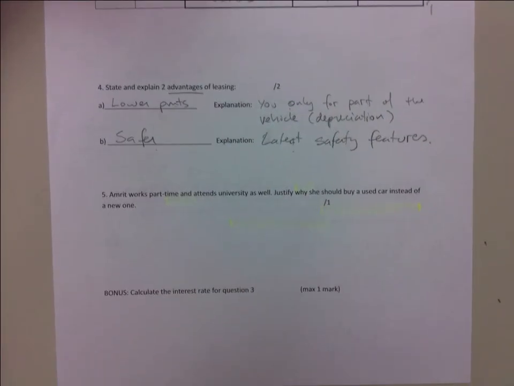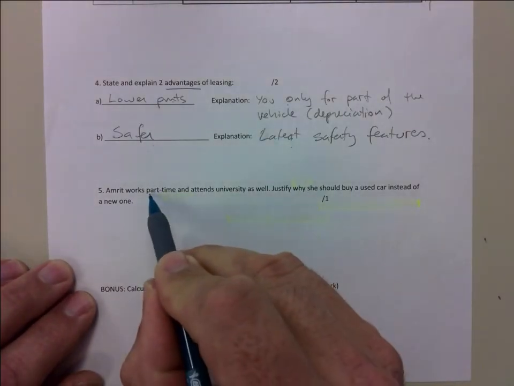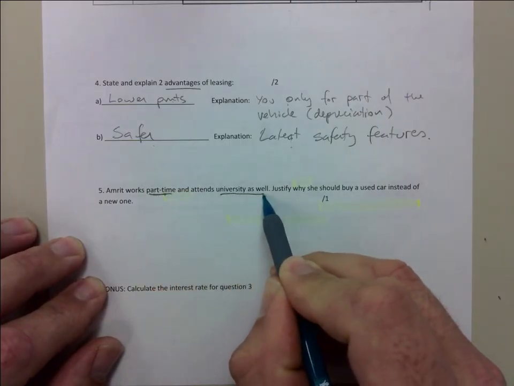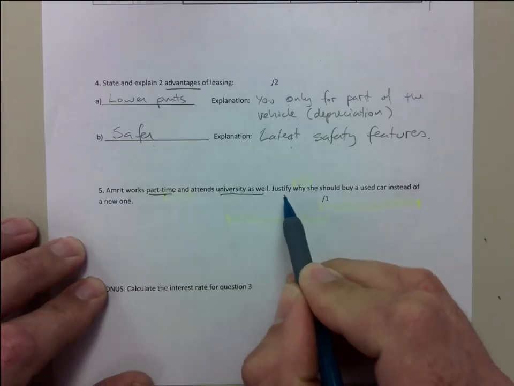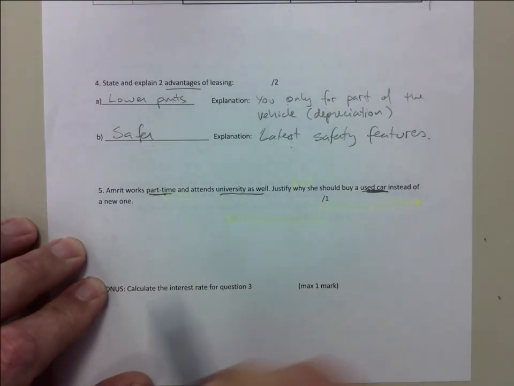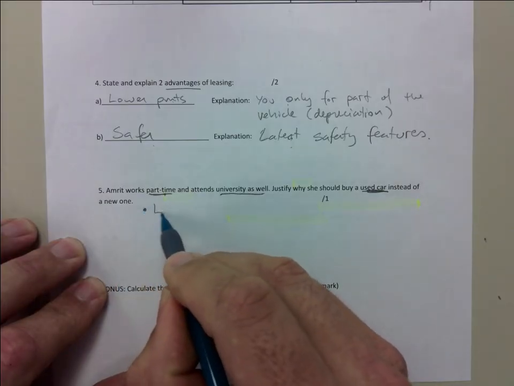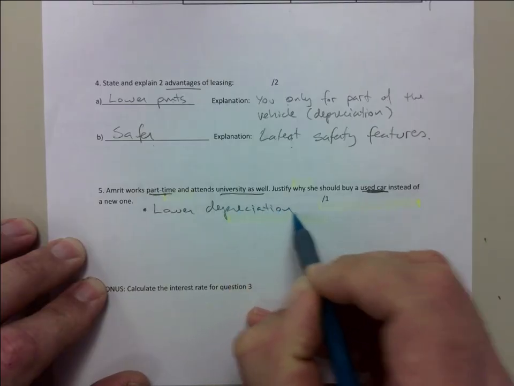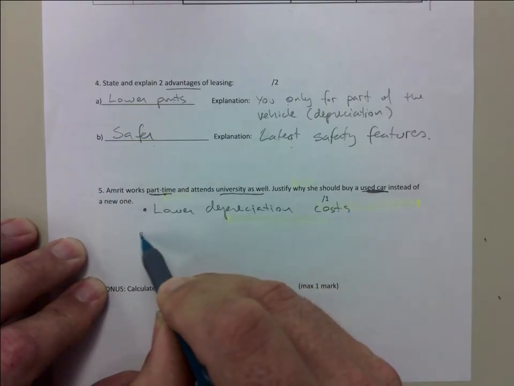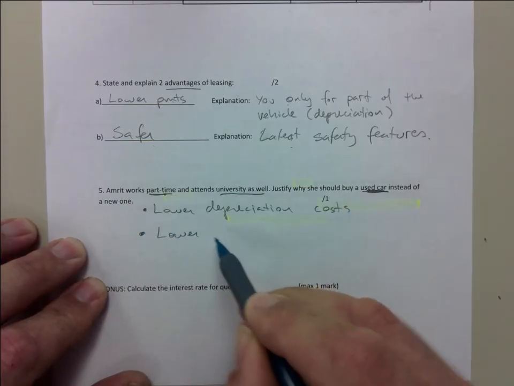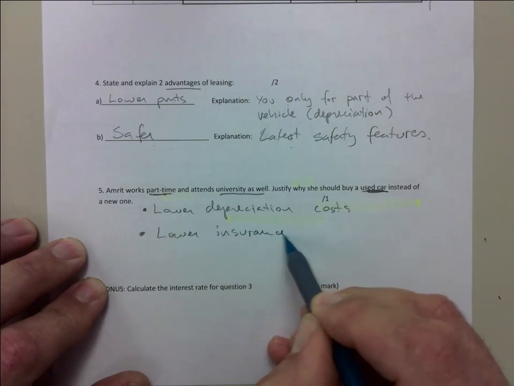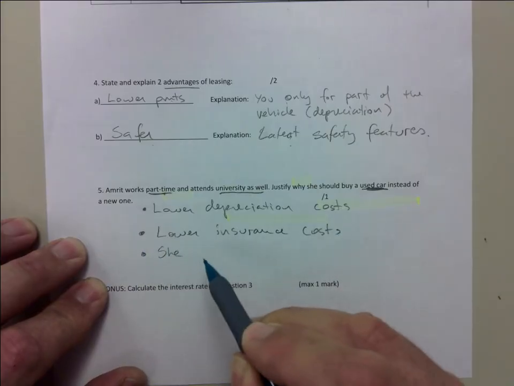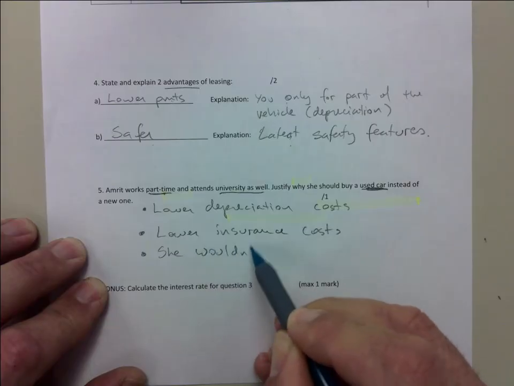Amrit works part-time and attends university as well. So focus on the story, okay? Part-time work and is a student. So you're not making a whole lot of money, right? Justify why she should buy a used car instead of a new one. You can say a lower depreciation cost. You can say a lower insurance cost. You can say she wouldn't pay for freight.